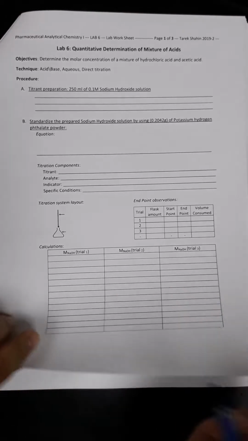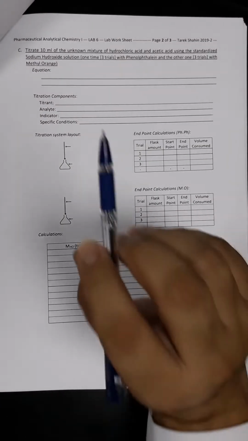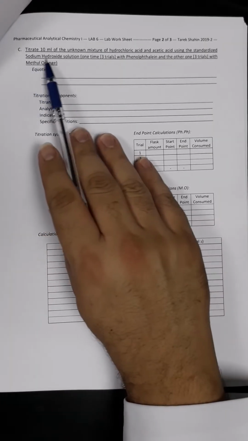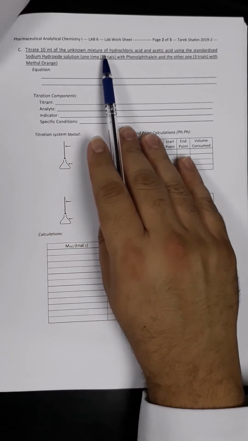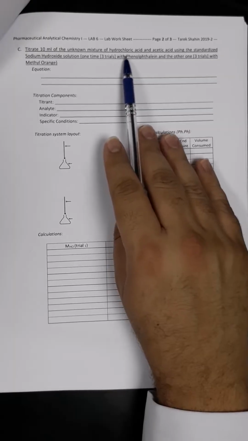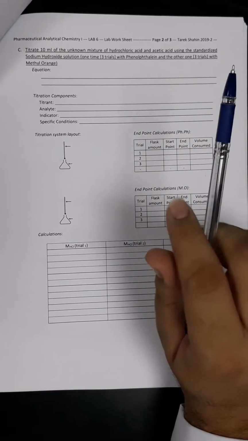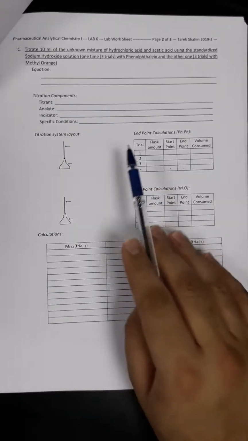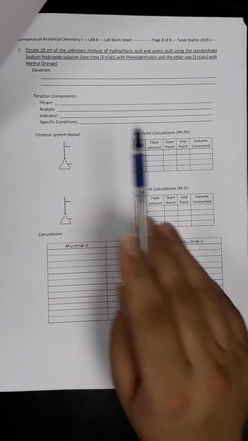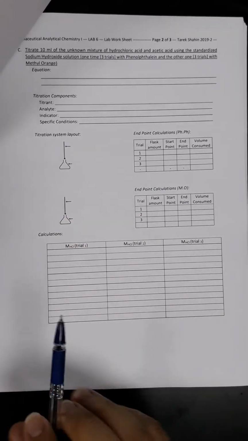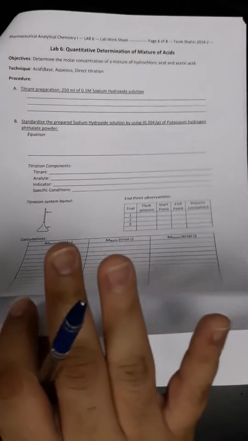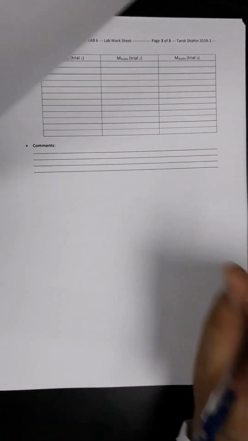for today's experiments. Next, we have to start with taking 10 ml of the mixture of unknown acidic solution, which is composed of hydrochloric acid and acetic acid. And then we have to continue as before to fill up the titration components and find out what is the molarity of HCl and what is the molarity of acetic acid in that sample.